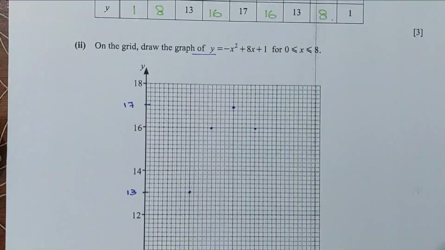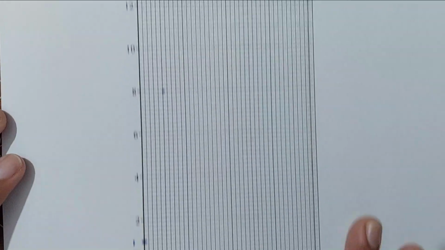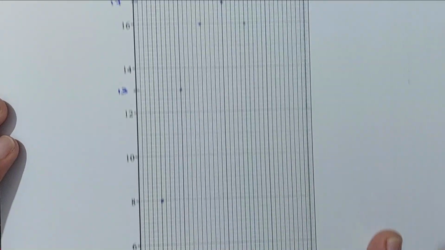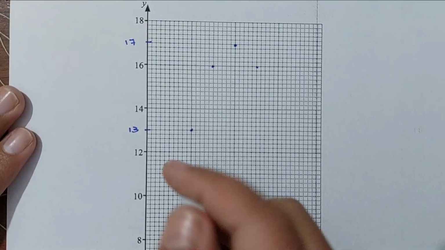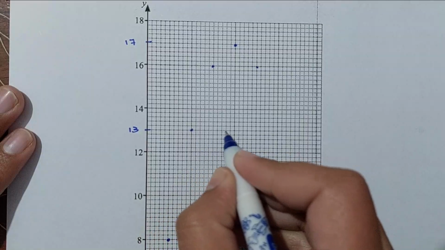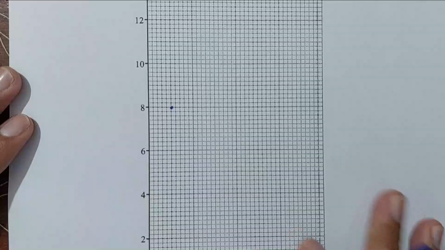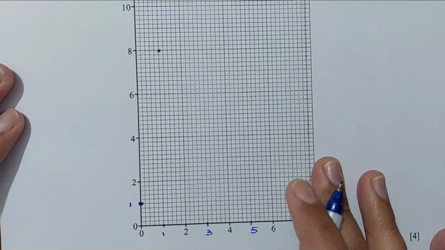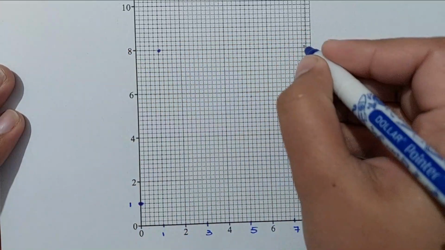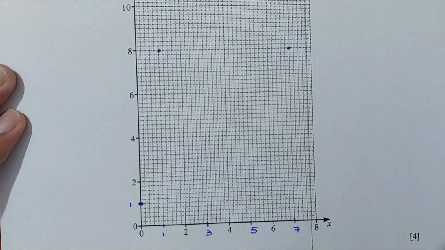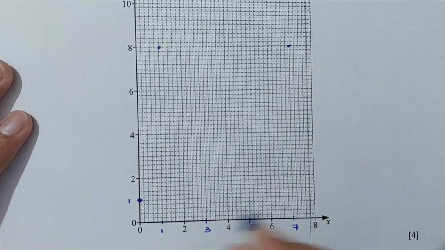Okay, the next is 6, 13. Corresponding to that 6, we have the value 13. Okay, then we have 7 and 8. X is 7, y is 8. The last is 8 and 1. When x is 8, y is 1.